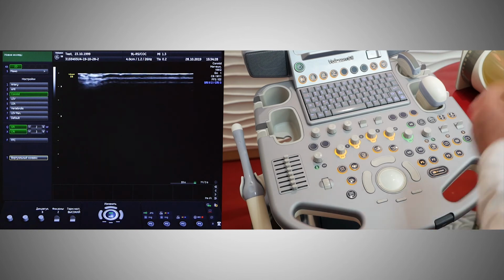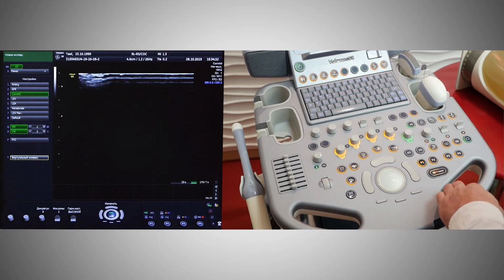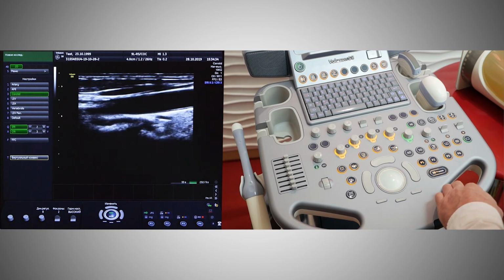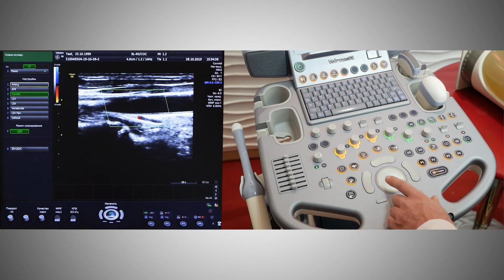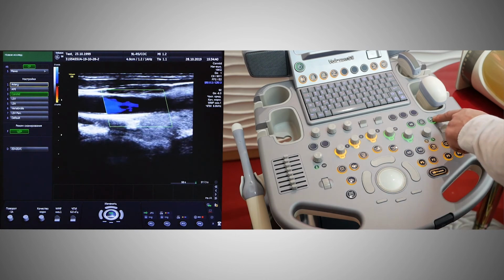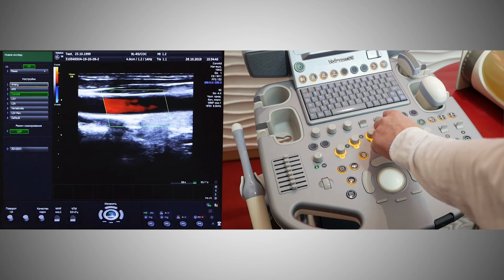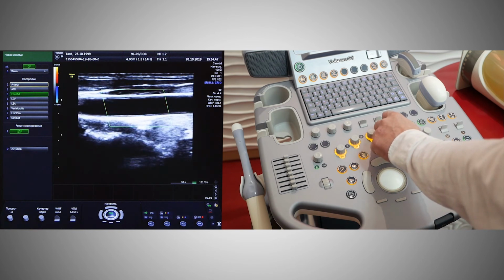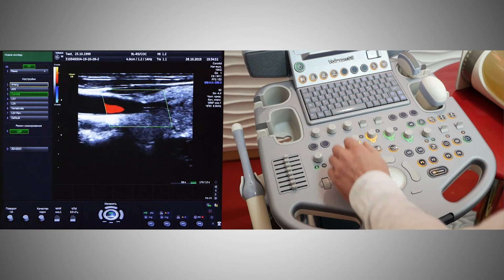2D button, 2D mode. Exits all previously enabled modes and switches to a simple scan. That's a color Doppler. Invert button. Color Doppler enhancement. Again, the scale.